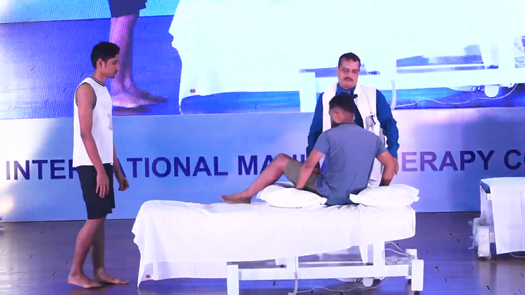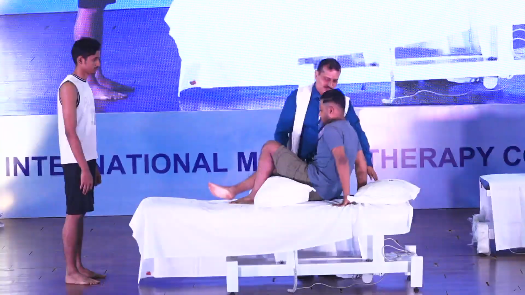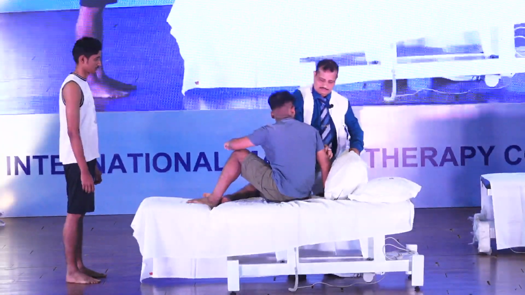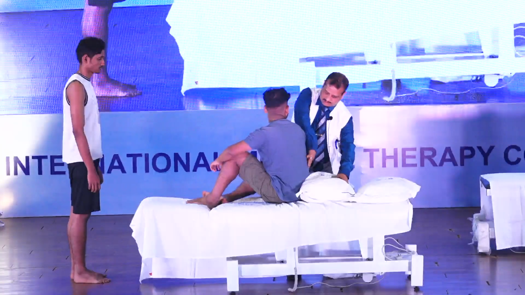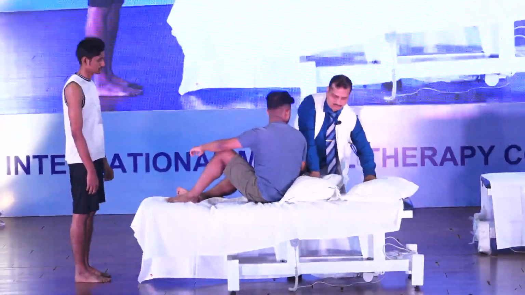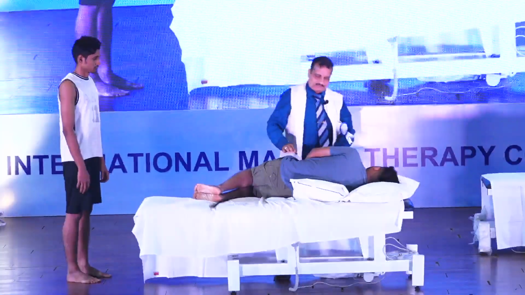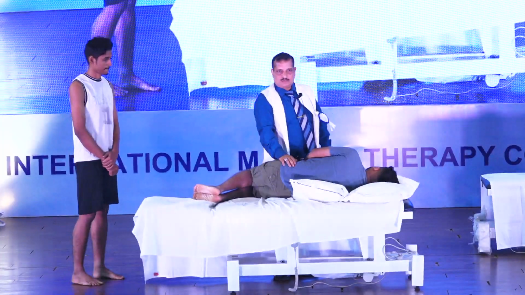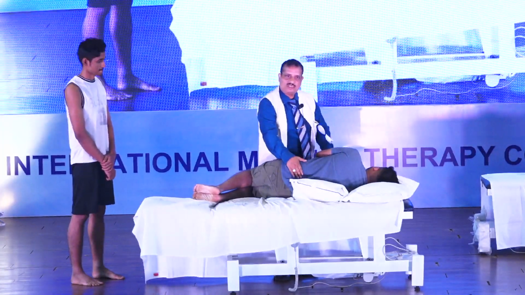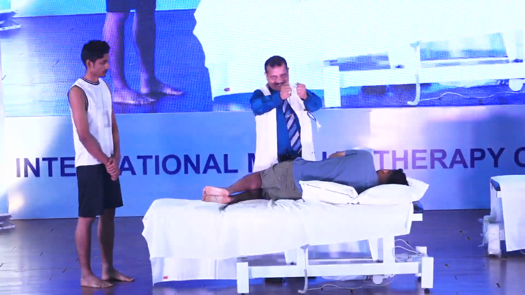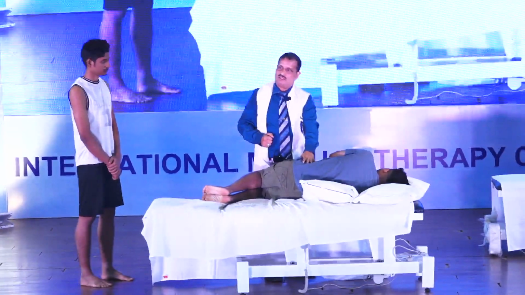Lie down on your right side. This will be lateral to your lumbar spine. Okay, fine. You see, I have kept the pillow lateral to the lumbar region. So here, what is happening? We will create a slight stretch to the quadratus lumborum muscle. Okay?